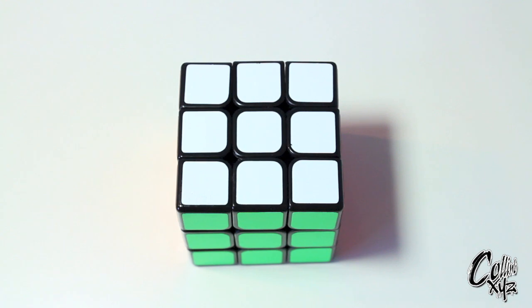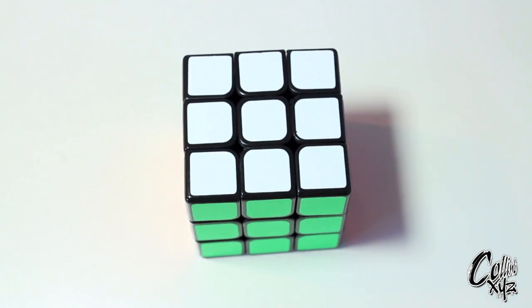For the sake of this video, I will only be demonstrating a few simple 3 to 4 move triggers for inserting F2L pairs. Keep in mind, however, that these are very flexible. In the future, you may find yourself manipulating these triggers to simplify your cases even further. That said, here are the triggers.